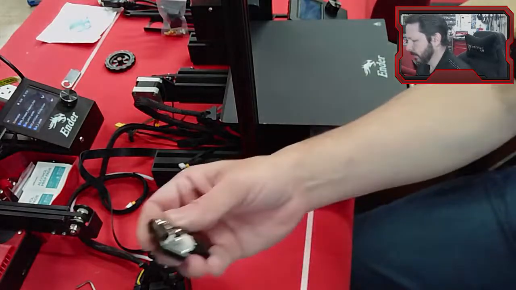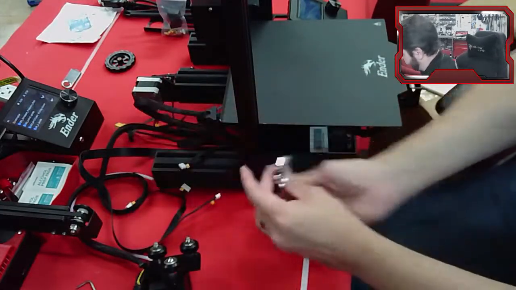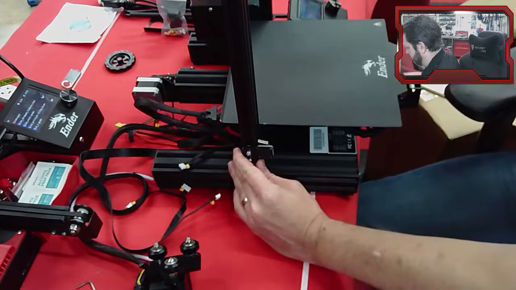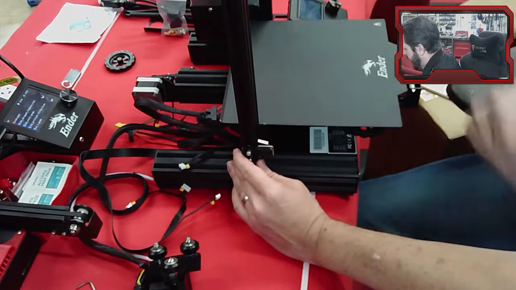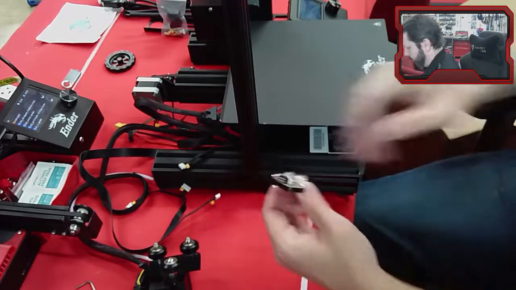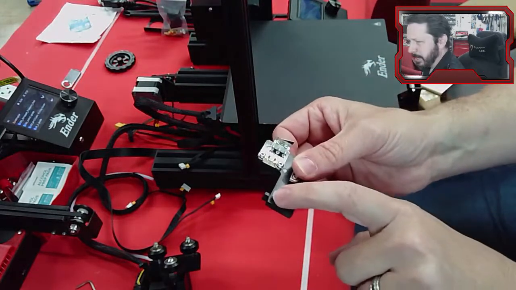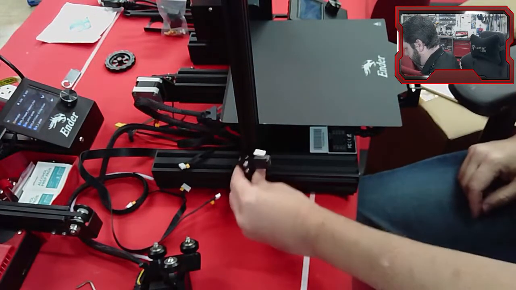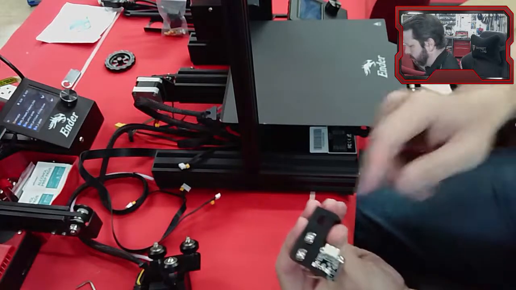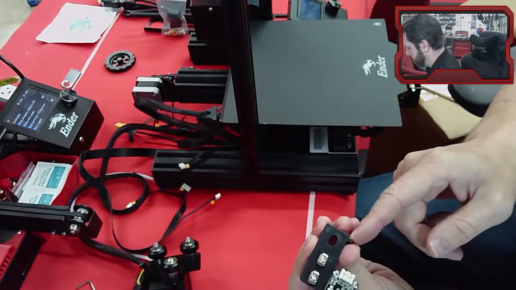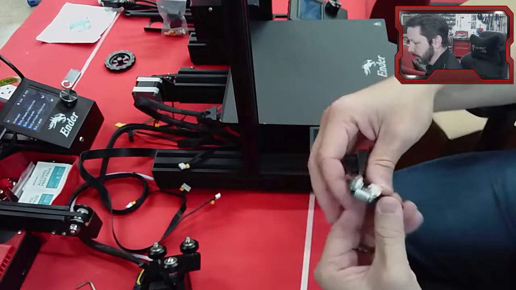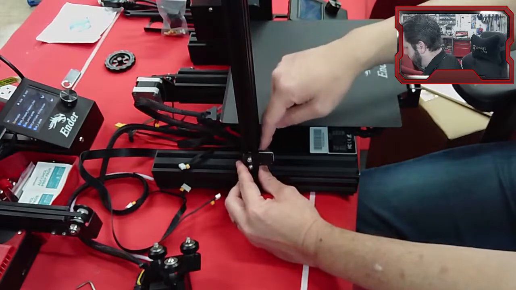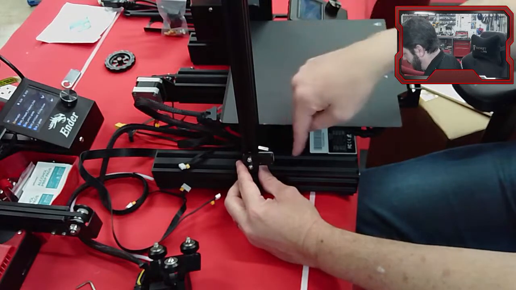All right, so this is the Z endstop. It's going to go down here, and it's the little switch that's going to trigger whenever the Z axis comes down and hits it. I don't know about this one, but on all the ones in the past, this little notch right here makes it where it can only go so far down. And I've had to cut this off on all the other printers I've built like this. So don't be afraid if you're building everything and it goes to home and this needs to be lower.